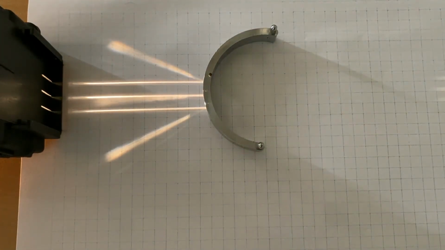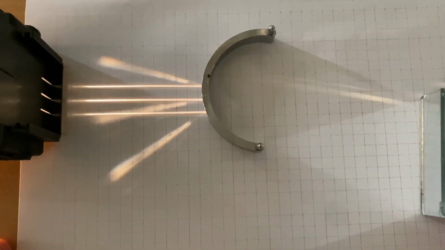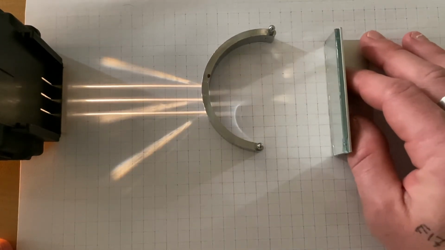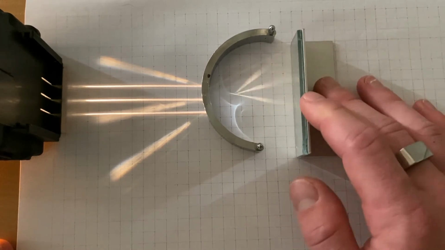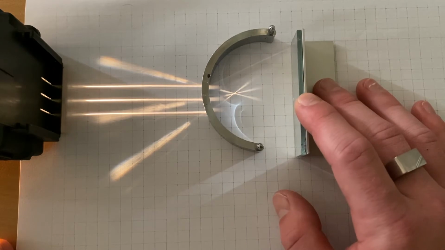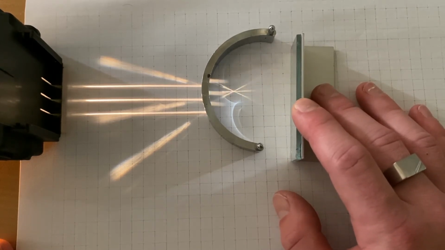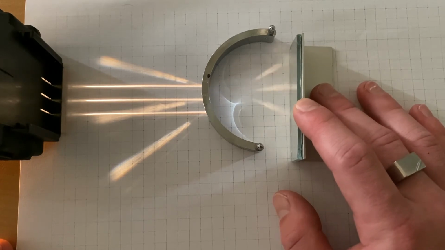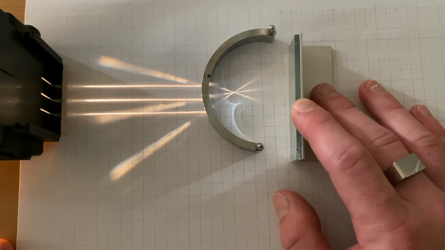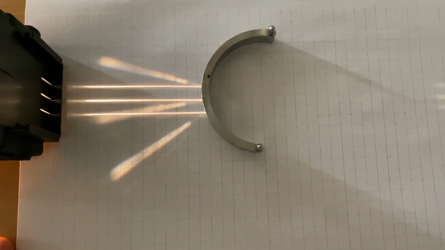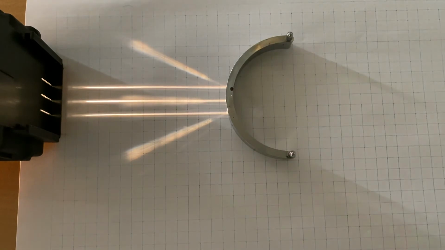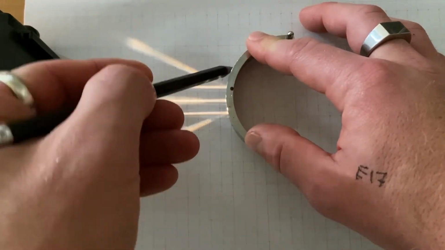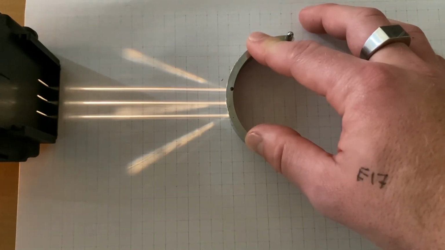If I bring a plane mirror towards the back, some of the rays that are going over the top are reflected, and we can actually see that we find that same focal point where we were using our concave. This tells us that the focal point of a convex mirror is actually behind the mirror. And you guessed it, once again, we're going to trace our ray diagram.